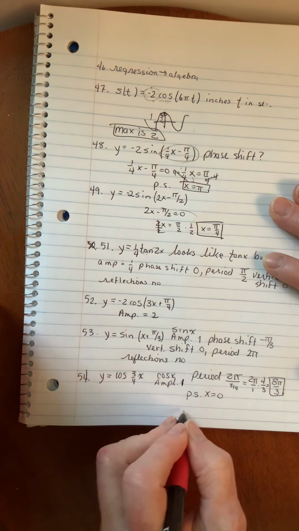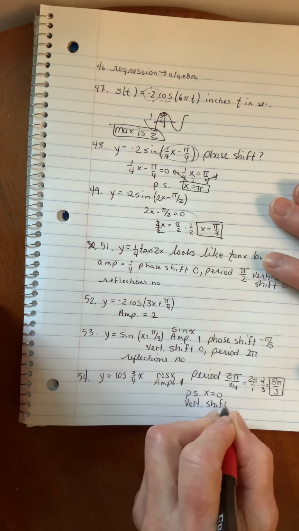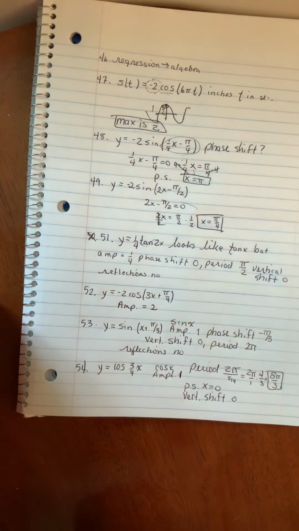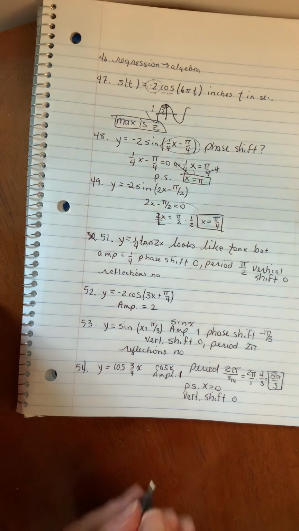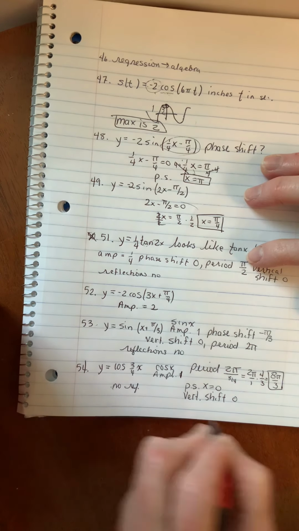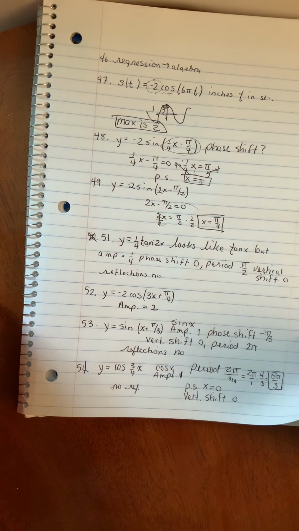Vertical shift. There is nothing added or subtracted afterwards or before. There aren't any negatives, so no reflections. And so you're done. Okay, so that's enough for this one.